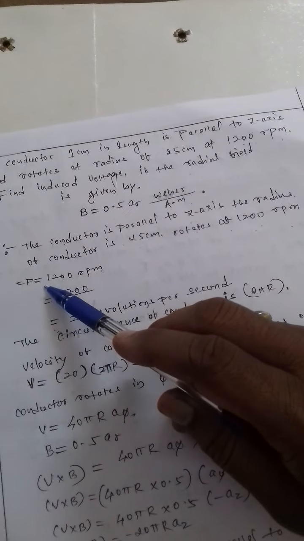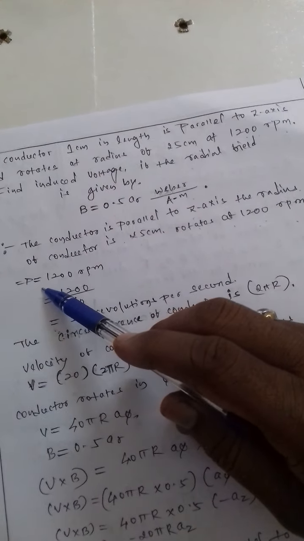So that here 1200 rpm is equal to 1200 upon 60 is equal to 20 revolutions per second, because rpm is revolutions per minute.